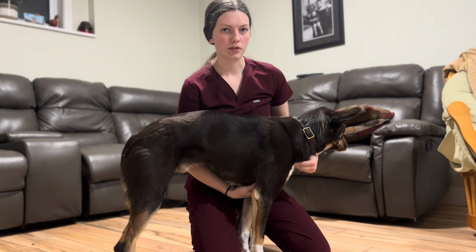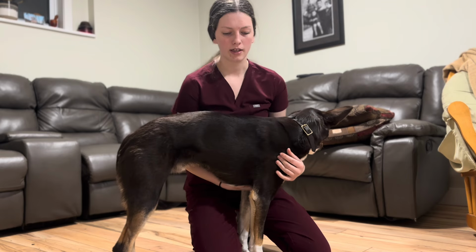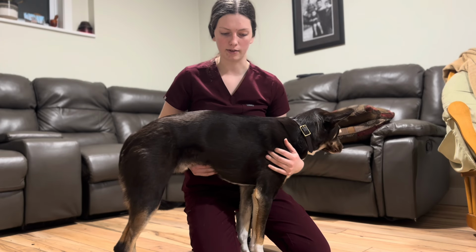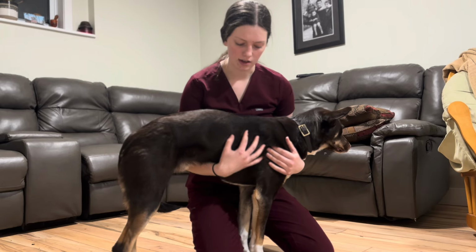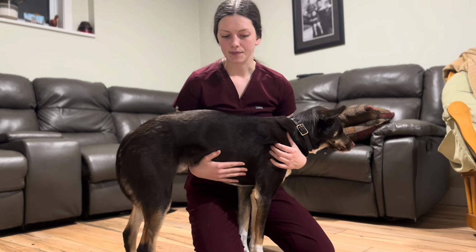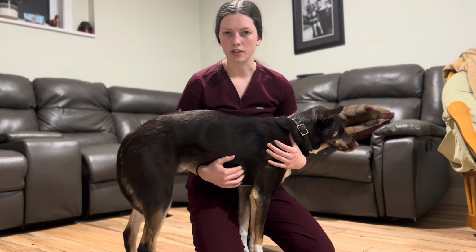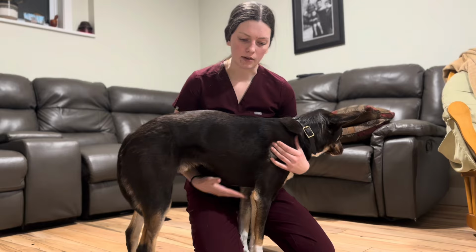So the most cranial sternum is called the manubrium, and the most caudal sternum is called the xiphoid process. And the costochondral junction is where the bony rib meets the cartilaginous rib. So that's where those two meet, and then the cartilaginous part of the rib connects down to the sternum.